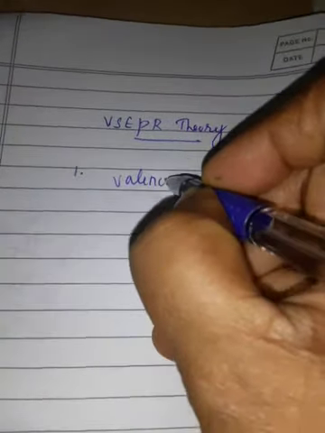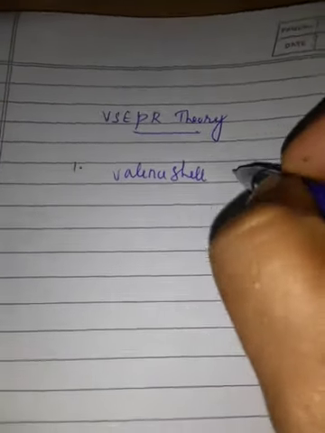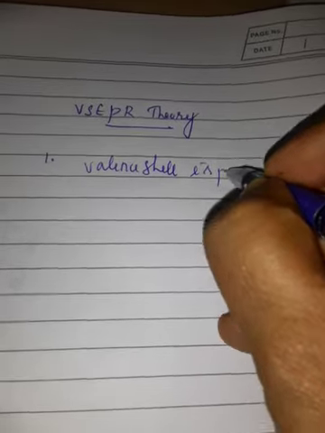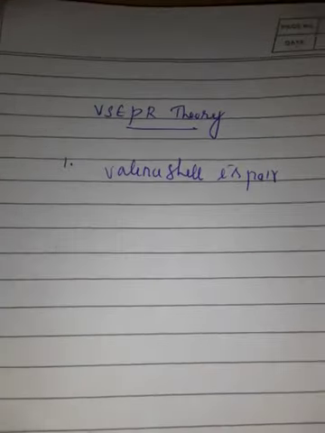Number one, the shape of the molecule, whether it is linear, trigonal bipyramidal, octahedral, tetrahedral, or square planar, many shapes are there. The shape of the molecule first depends upon the number of valence shell electron pairs around the central atom.